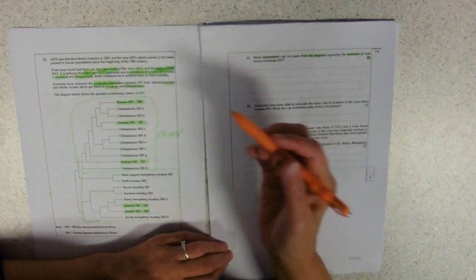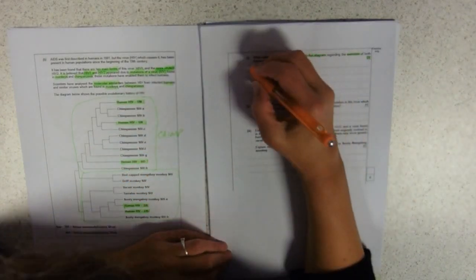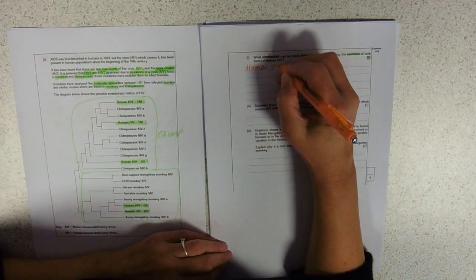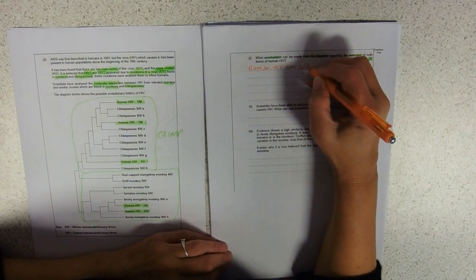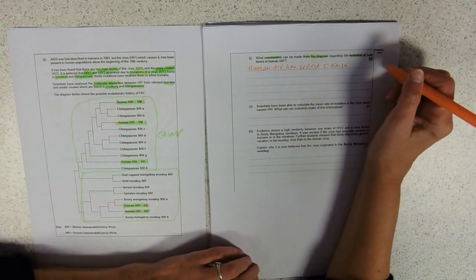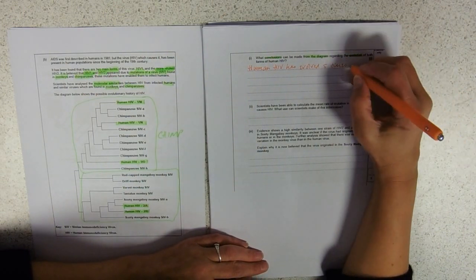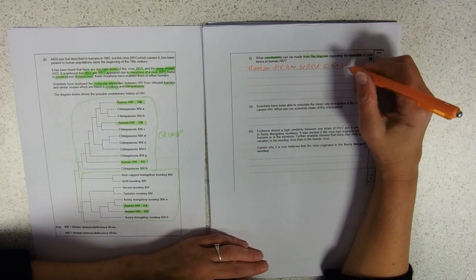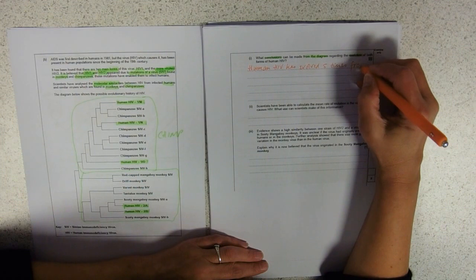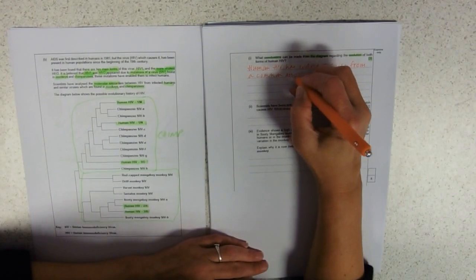It's evolved more than once. So it's evolved 1, 2, 3, 4, 5 times. We've got 5 sort of branches. So human HIV has evolved 5 times. And then we can put from a common ancestor. It's always good to talk about common ancestors on phylogenetic trees. From a common ancestor. I like to get that one in.